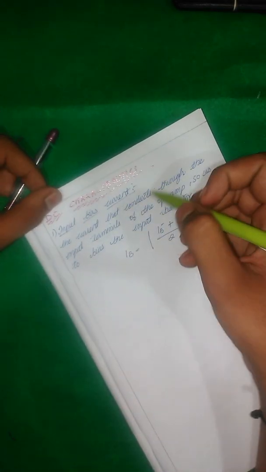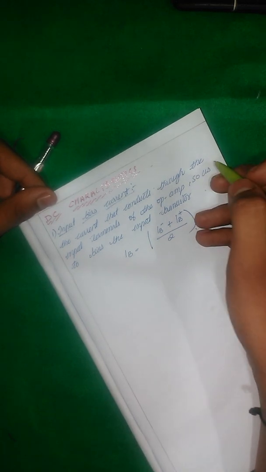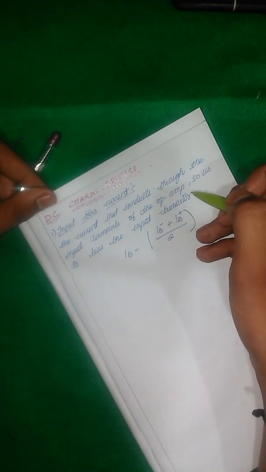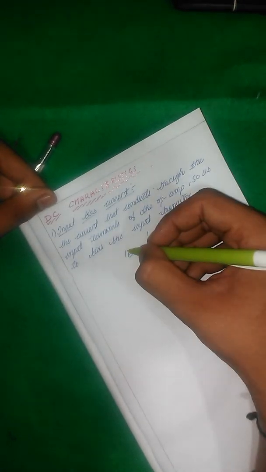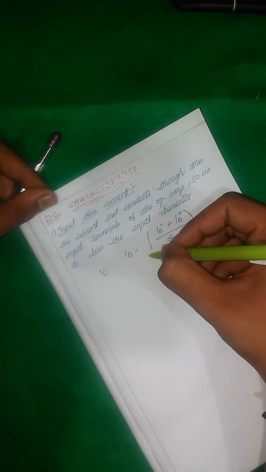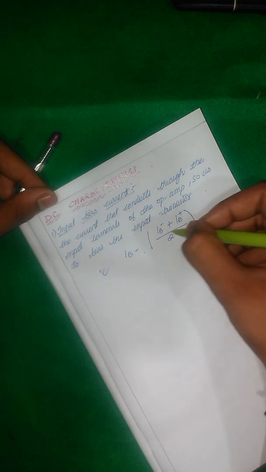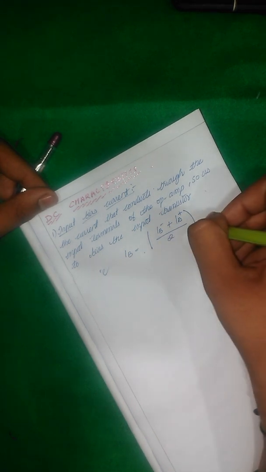Input bias current is the current that conducts through the input terminals of an op amp so as to bias the input transistors, which is given mathematically as I_B equals (I_B minus plus I_B plus) by 2.